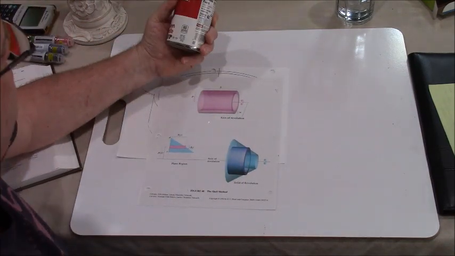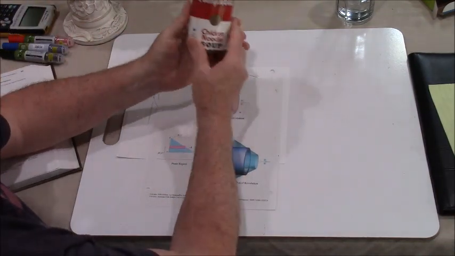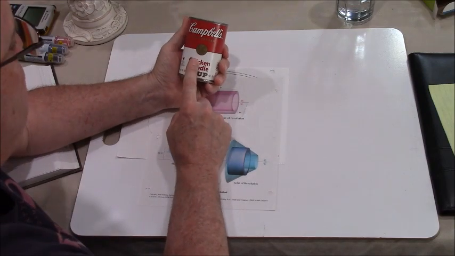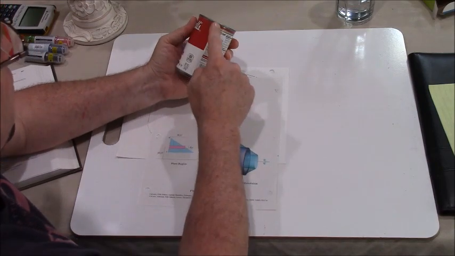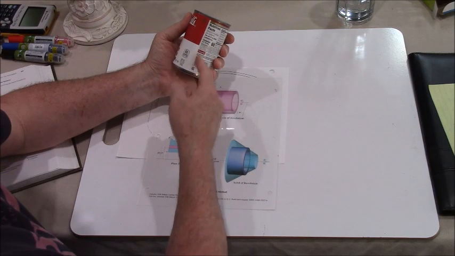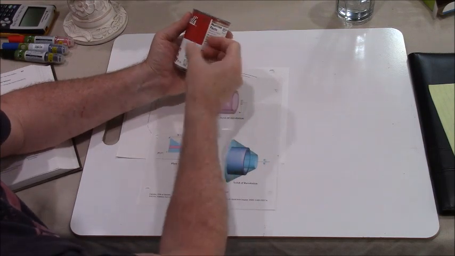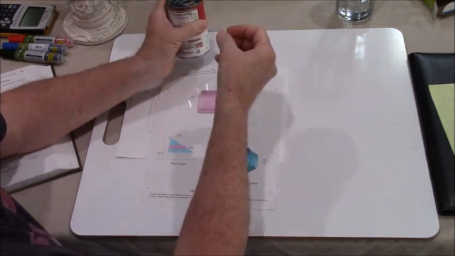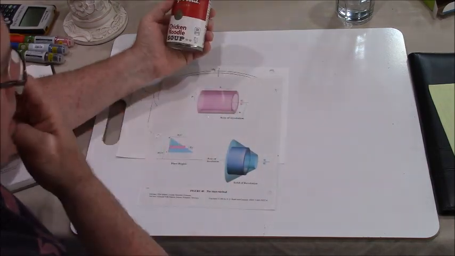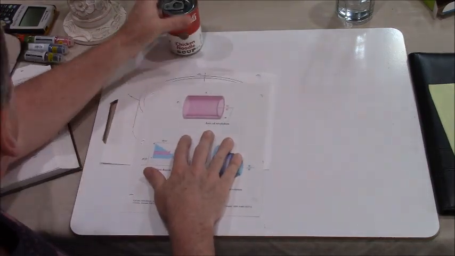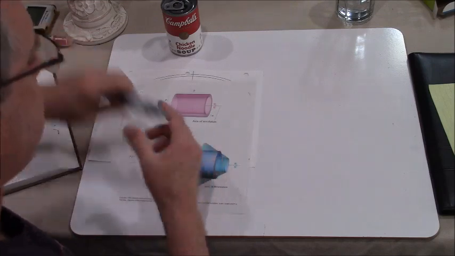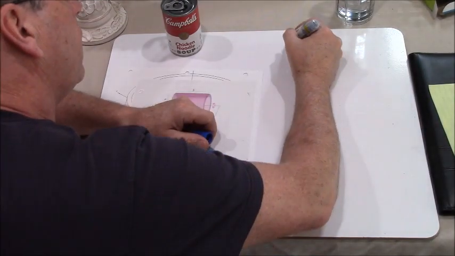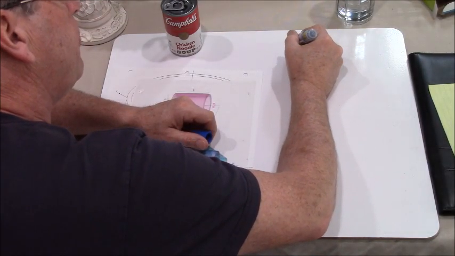Think of it this way: if I have a Campbell soup can, there's a label on here, and if I took this label off, it's really just a piece of paper. There's the seam right there. If I took it off and unpeeled it, what I would have is a rectangle.